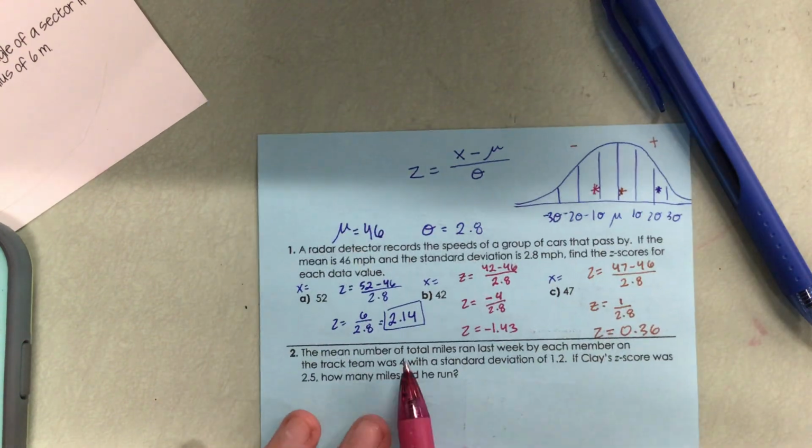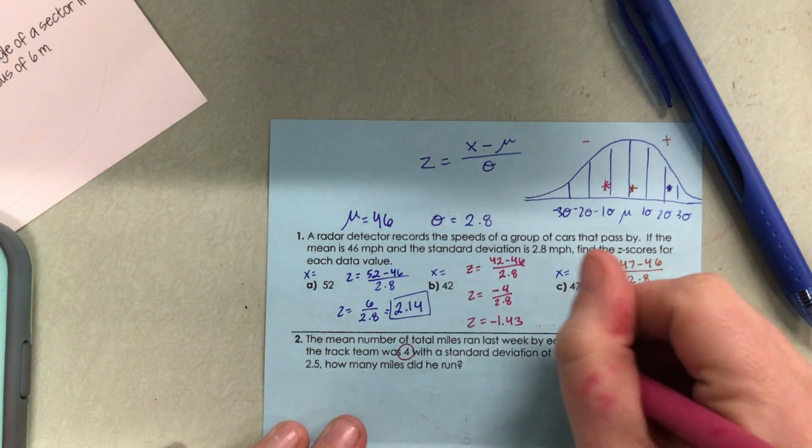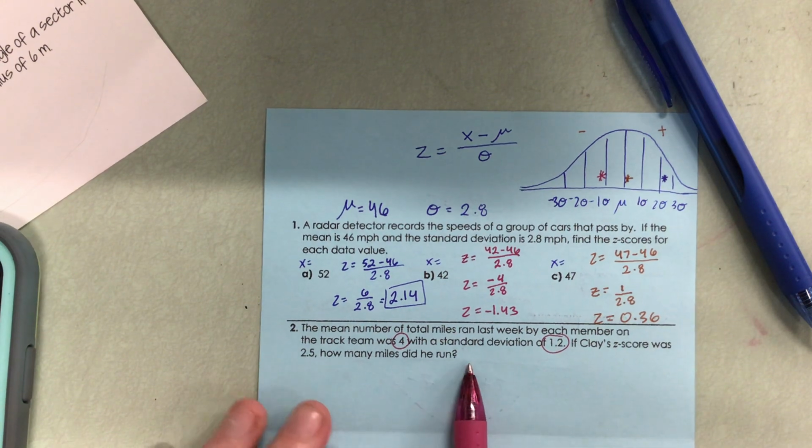The mean number of total miles ran last week by each member of the track team was 4, with a standard deviation of 1.2. If Clay's z-score was 2.5, how many miles did he run?